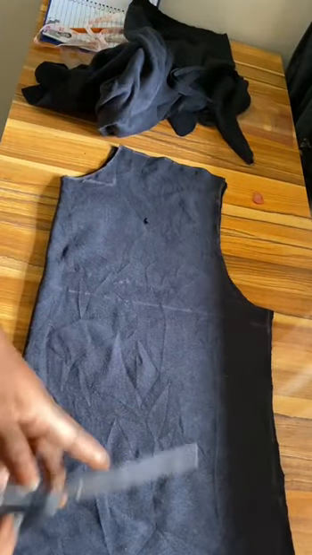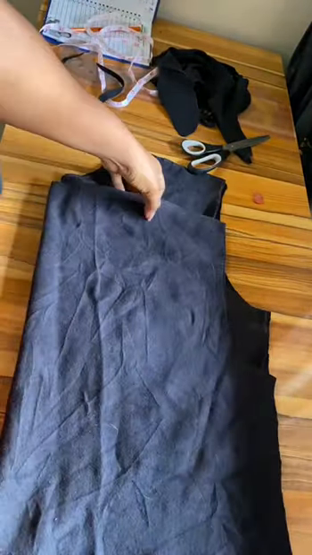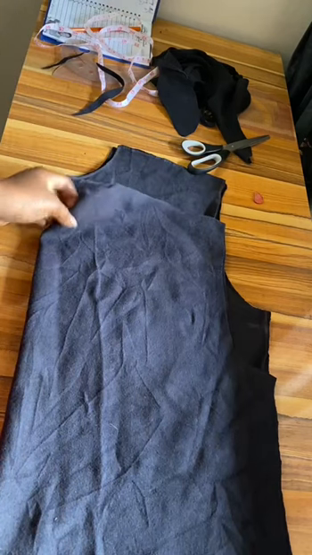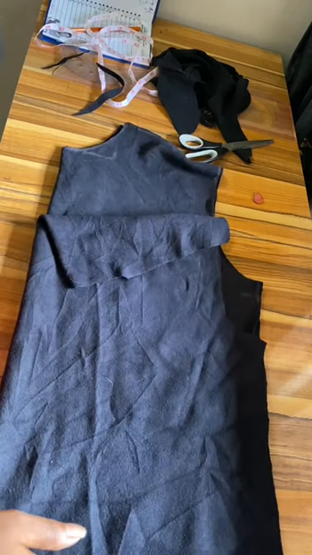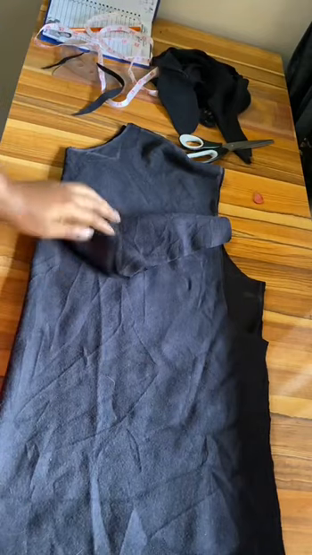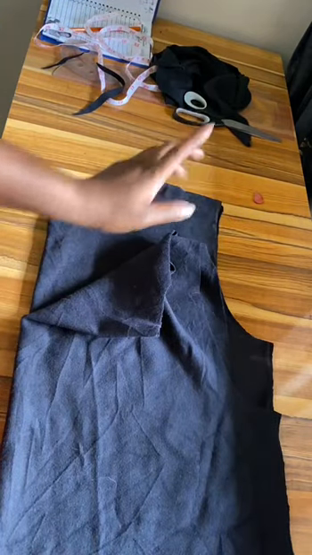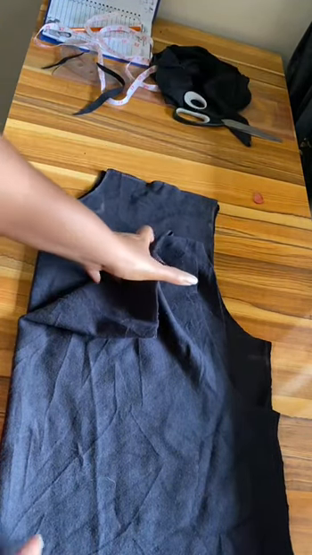So that's our front, and this is our back piece. This is our back piece, and this is our front piece, and we're going to be joining this in the next video, and I'm going to show you how we cut and attach the neckband in our next video.